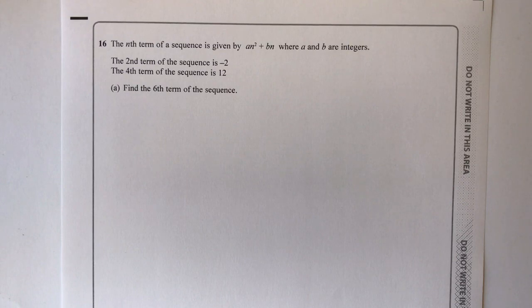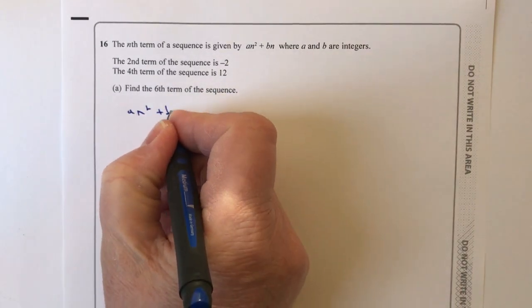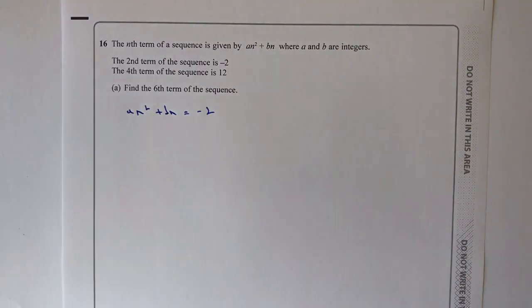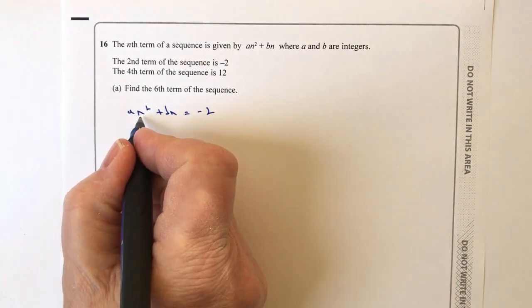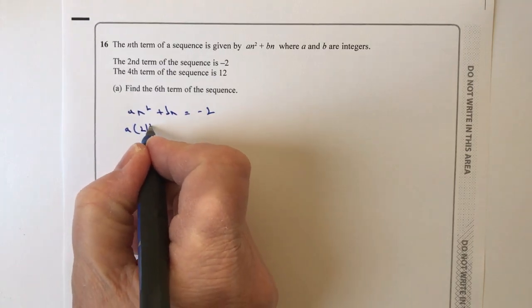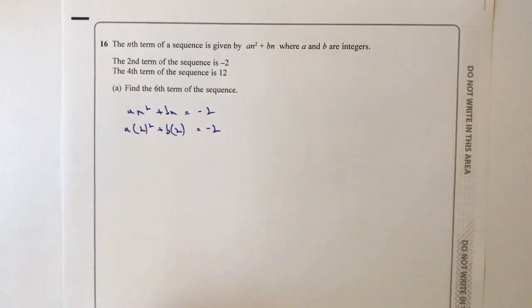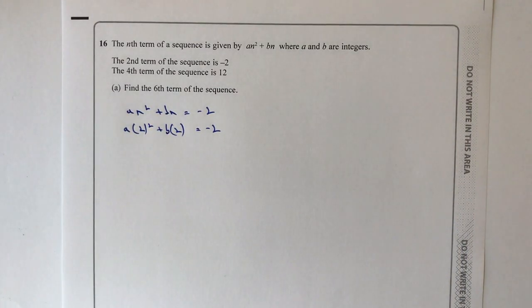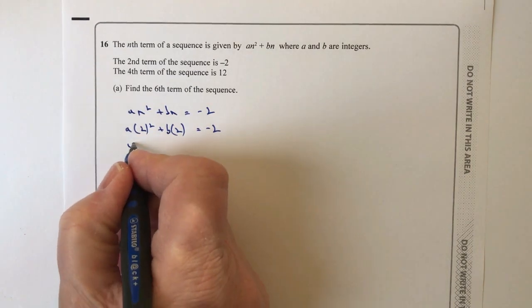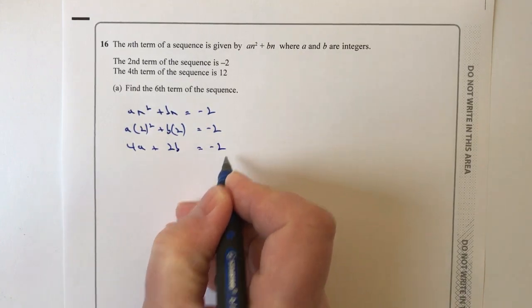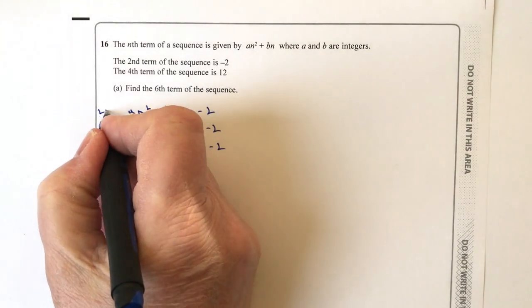Well, in order to do that, what we need to do really is find out the values of A and B. So the way I would do that is to say if the second term is going to be equal to -2, then I can write An squared plus bn equals -2. So the second term is -2, and then I can substitute this in. The second term is going to be A times 2 squared plus B times 2 equals -2. What I'm going to end up with is two simultaneous equations, and the first simultaneous equation will be 2 squared, which is 4, times A is 4A plus 2B equals -2. So that's my first one using the second term.